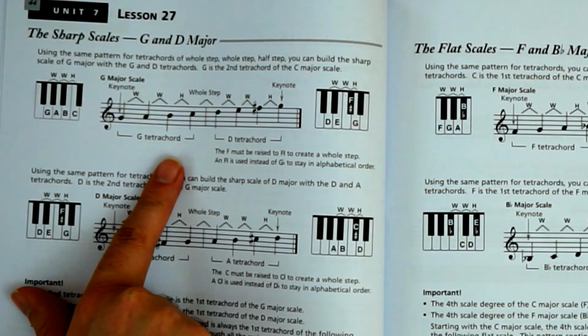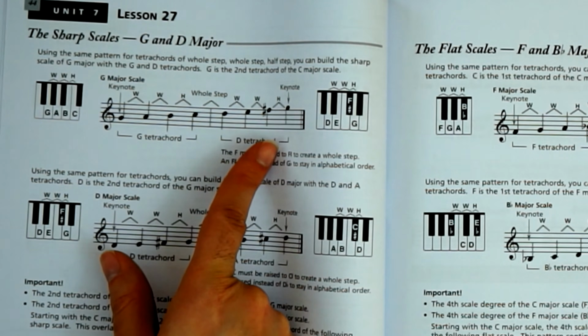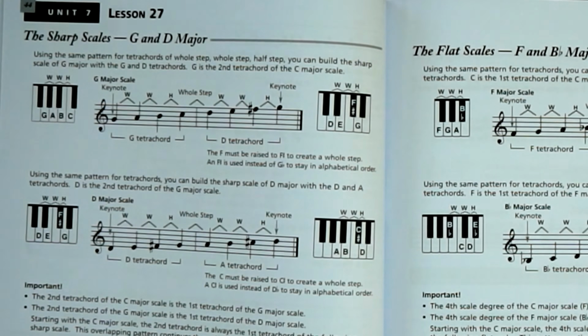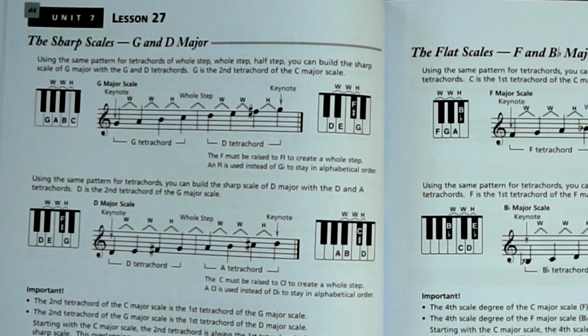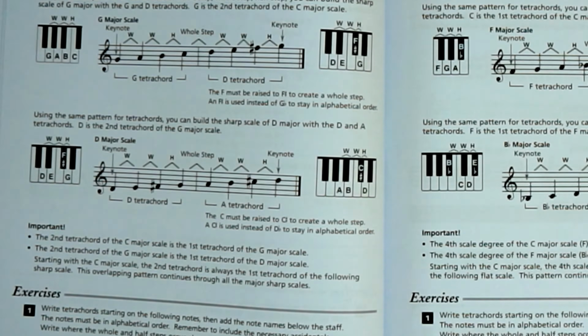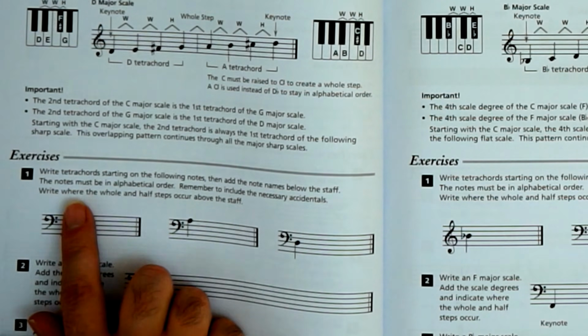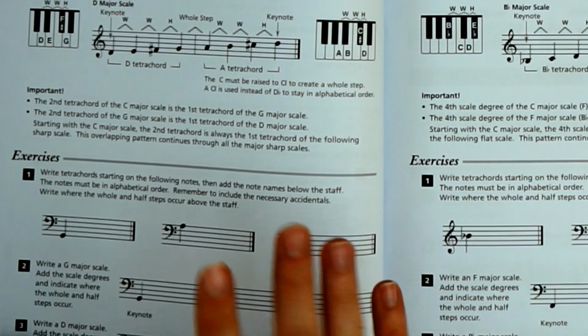So the only thing you've got to know on this page, other than what I explained already, is that the first 4 notes form a tetrachord. The second 4 notes form a tetrachord. Again, tetrachord, 4 and 4, 8 in total. Now, let me see. Yeah, so write more tetrachords. This part's pretty easy, I feel like.